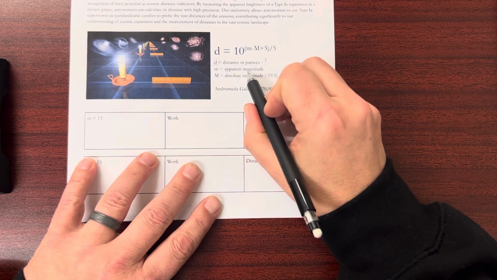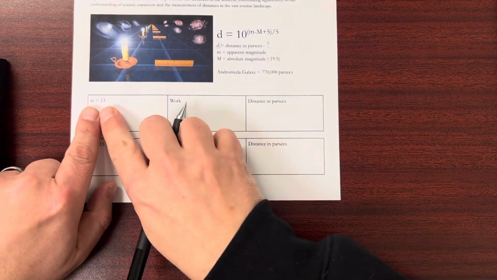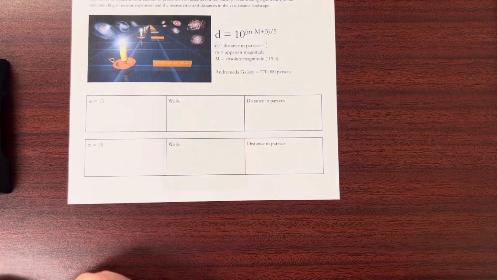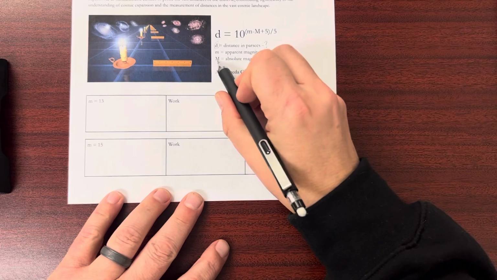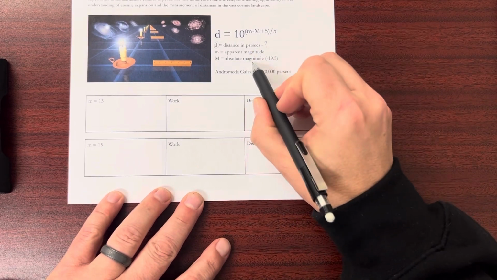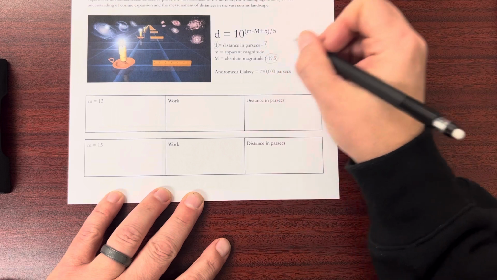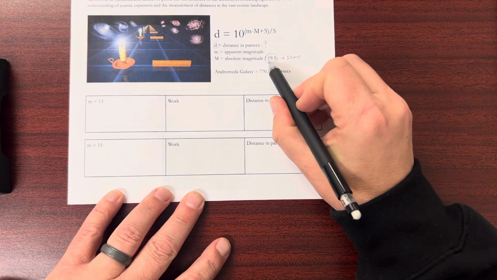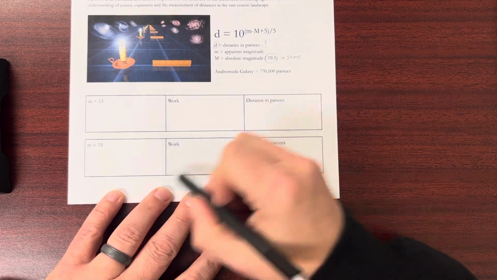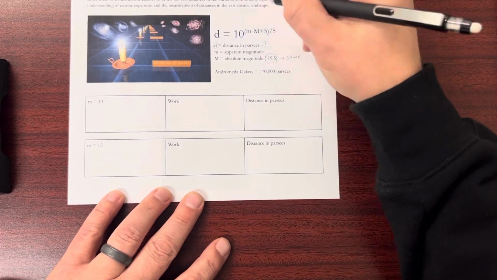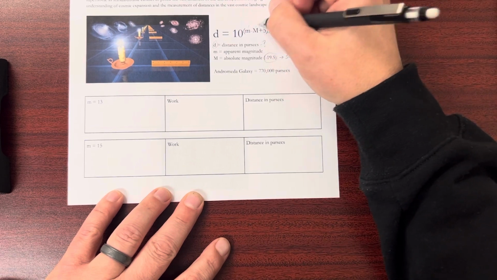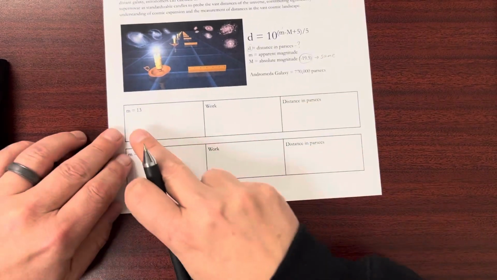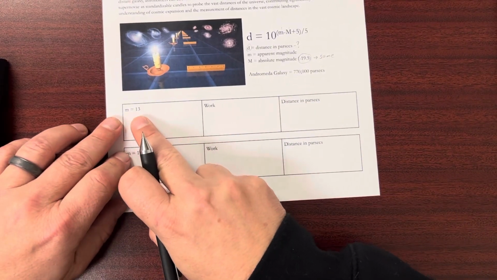Little m is the apparent magnitude, which for each problem I'll give you. m equals 13, m equals 15. That's what that little m is. So we'll have that number. Capital M is the absolute magnitude, which is going to be the same every time. So it's always going to be negative 19.5 for each of these problems. So now we know big M, we know little m, and we're just trying to figure out D. So let's do an example. I have m equals 13.